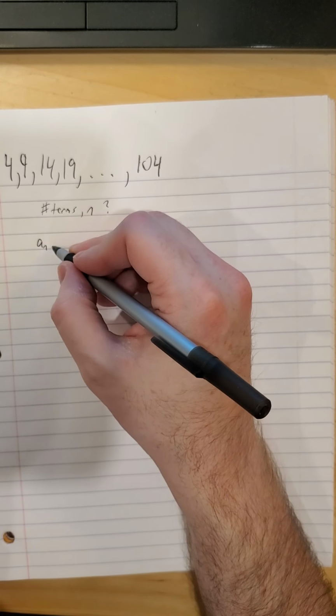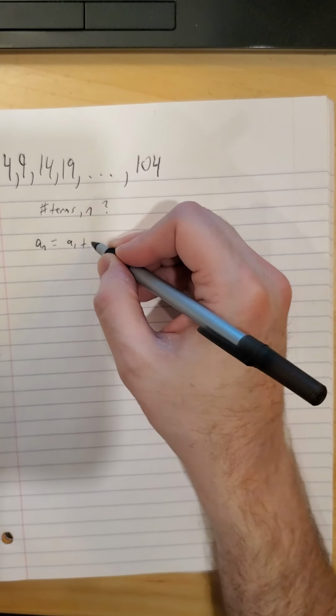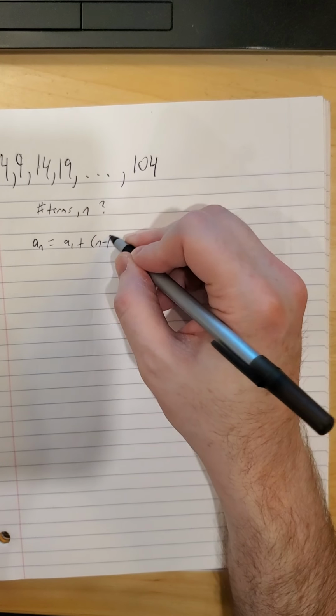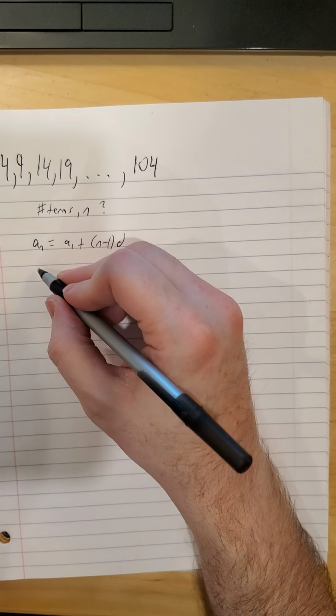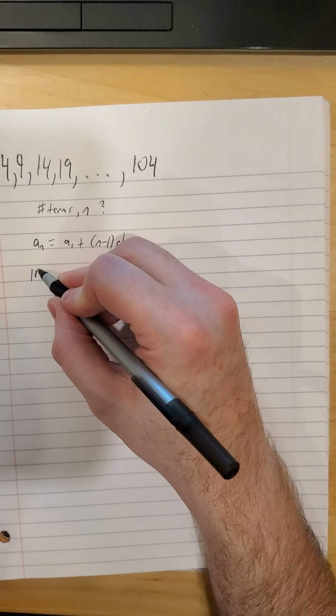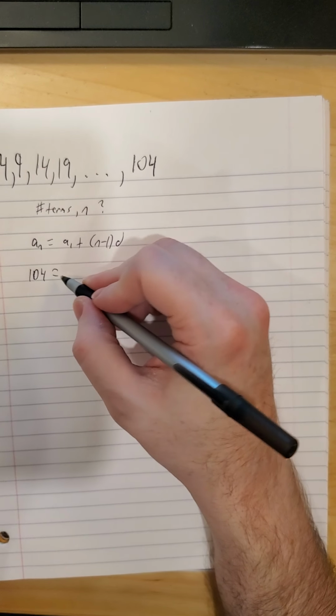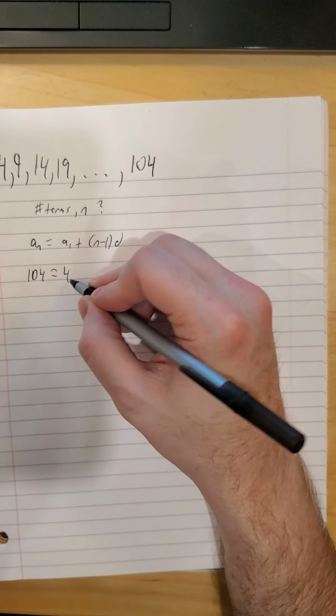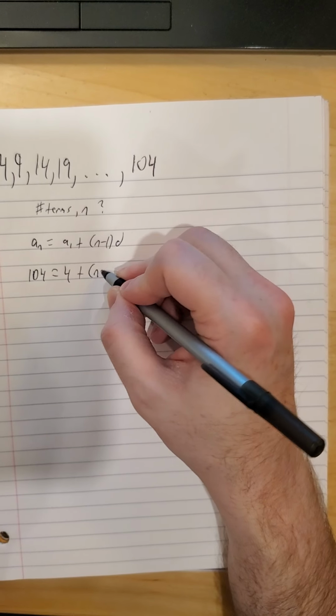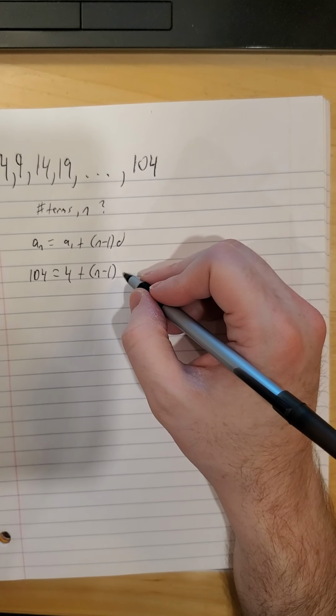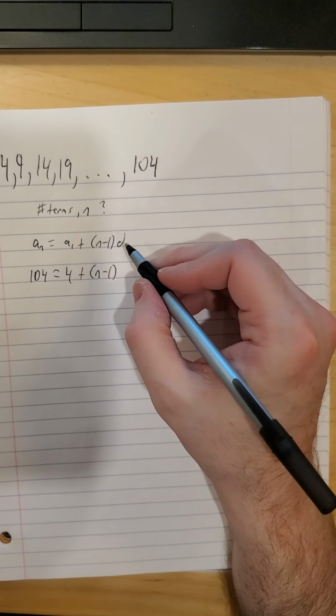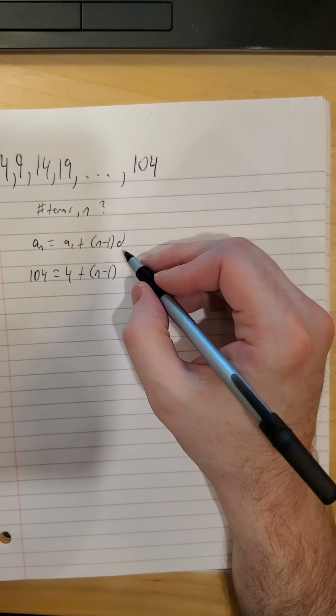So a sub n is a sub 1 plus n minus 1 times the common difference. So plug in what we know. 104 is our nth term. A sub 1 was 4. We don't know what n is, so we also don't know what n minus 1 is. Our common difference, though, we can see is 5.